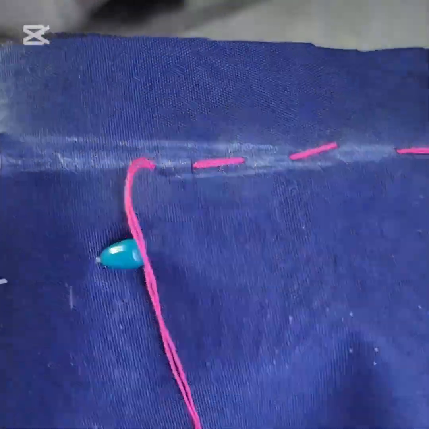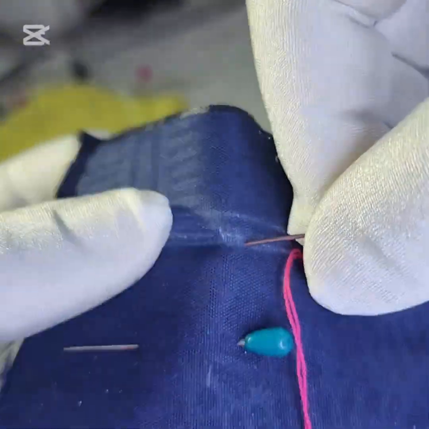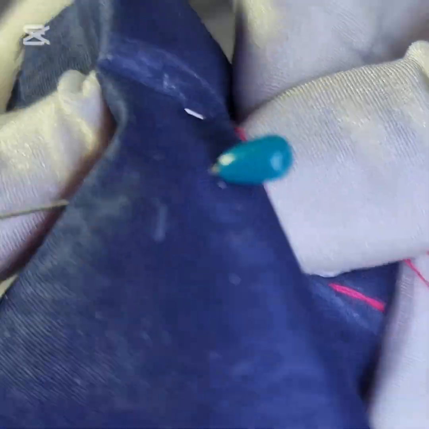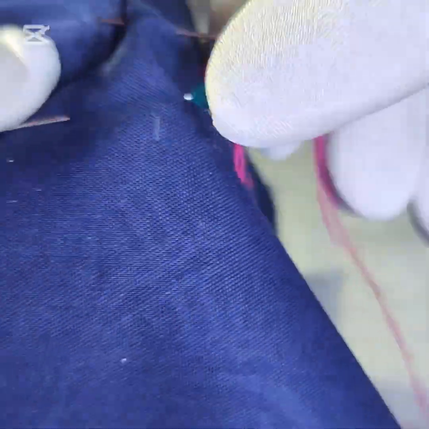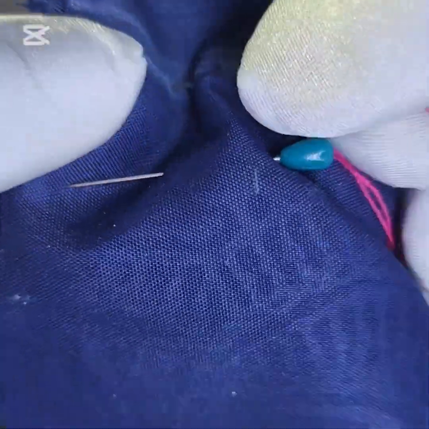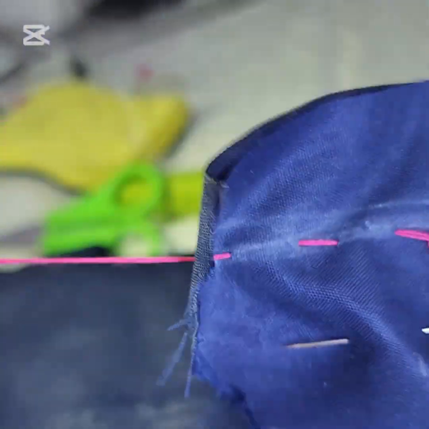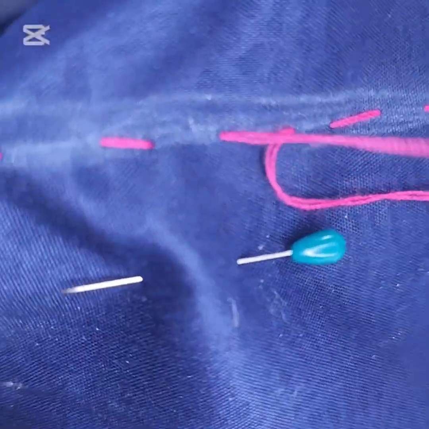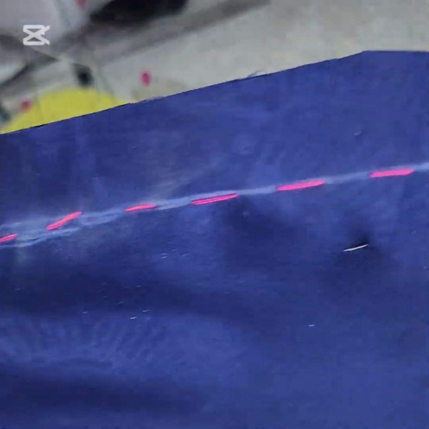It's a bit lopsided. That's fine. Then again, in, out, inside, and outside. Finally, take it inside. This is what you get.